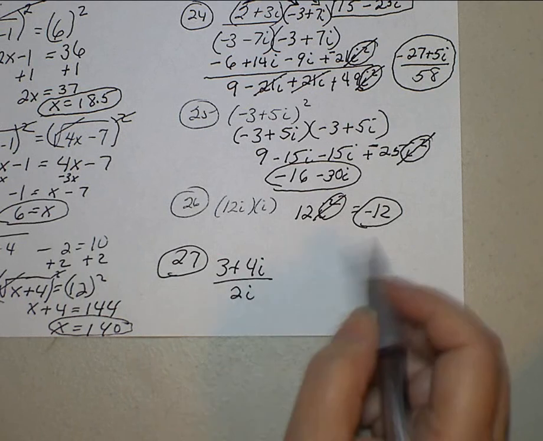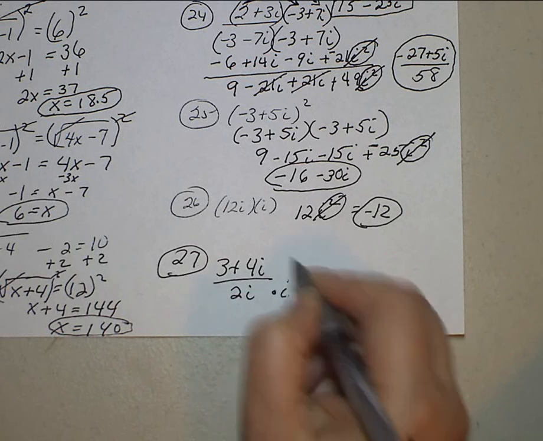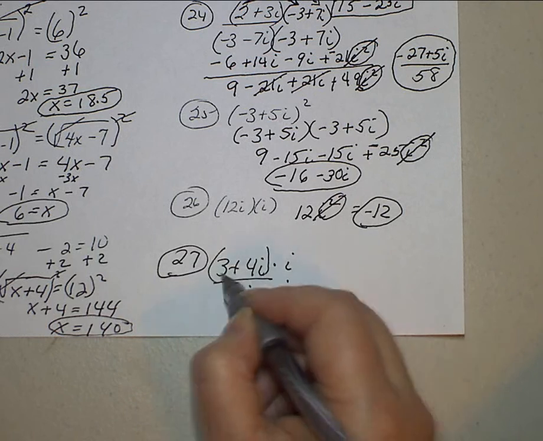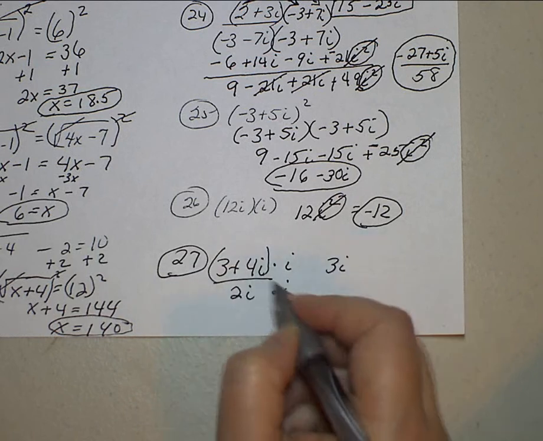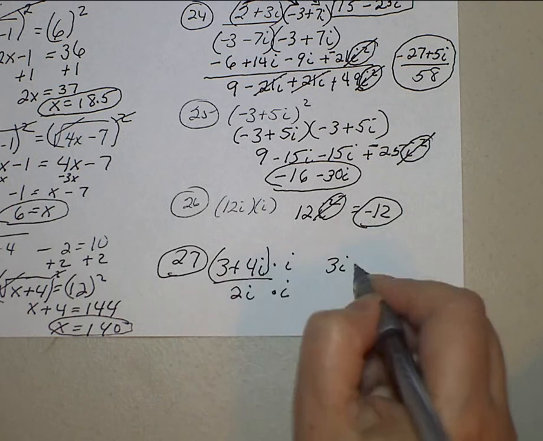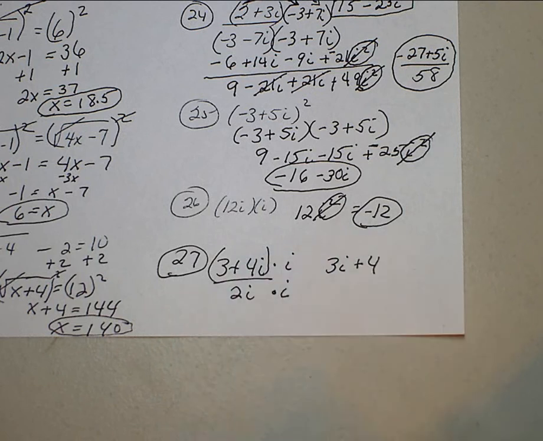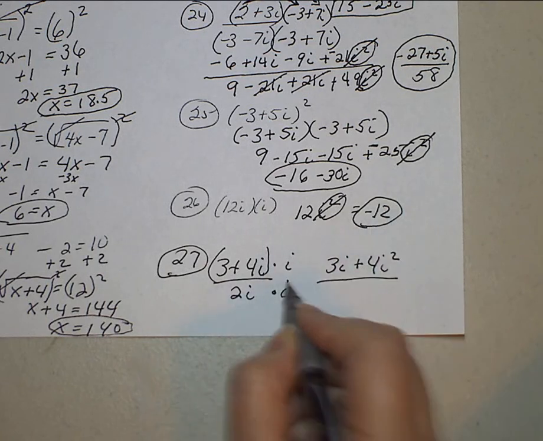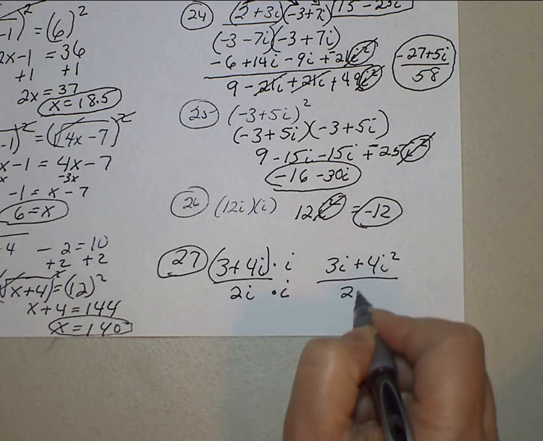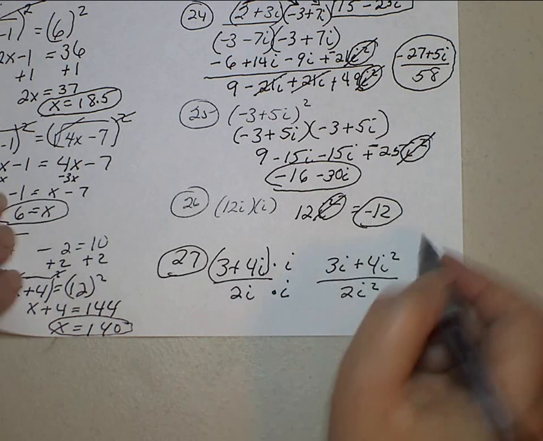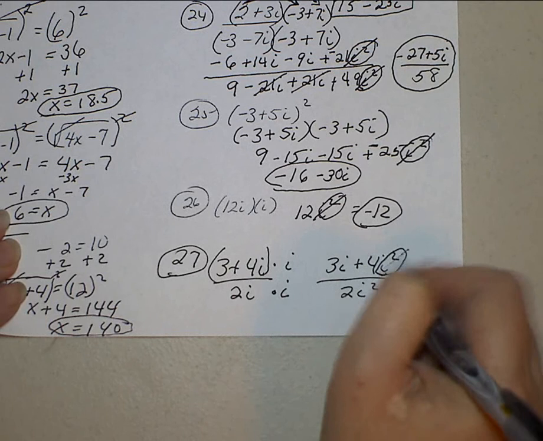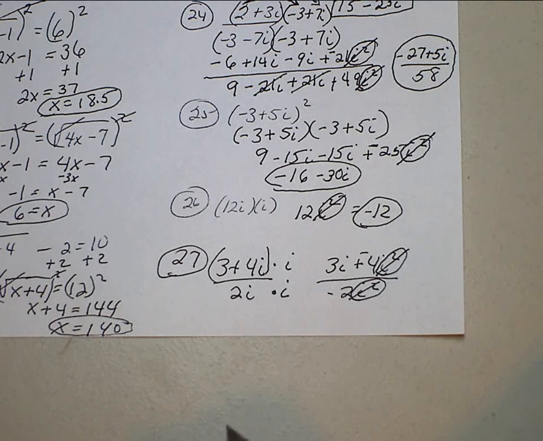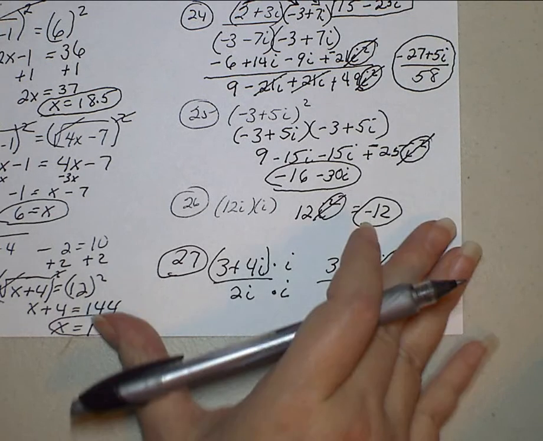So we're going to multiply the top and bottom by i. i times 3 is 3i. 4i times i is 4i squared over 2i squared. i squared, remember, is negative 1, so that changes that sign. And i squared down here is negative also.